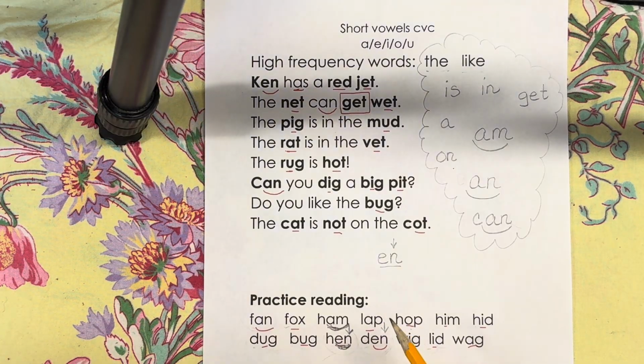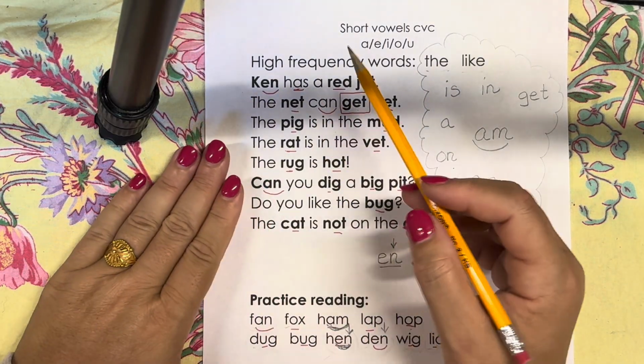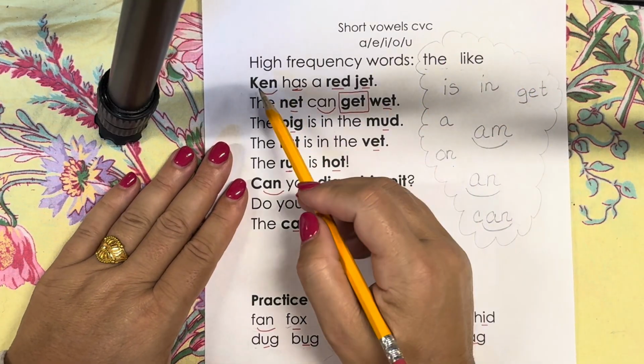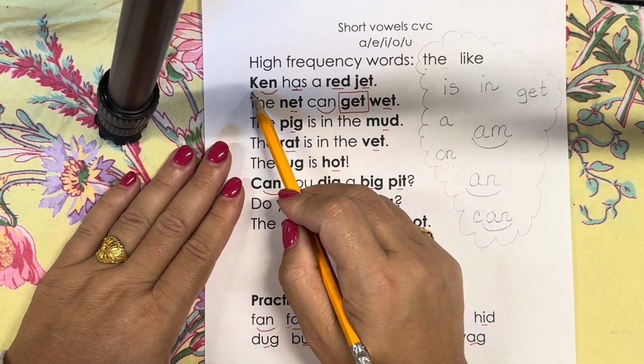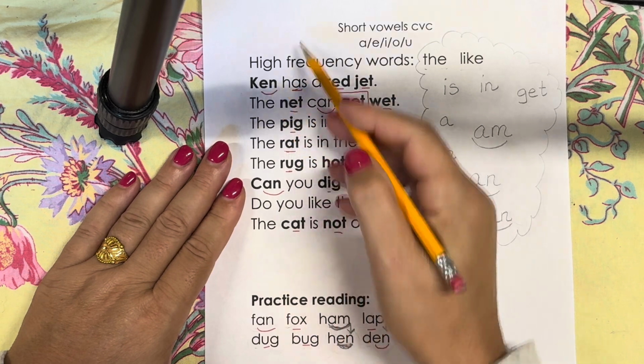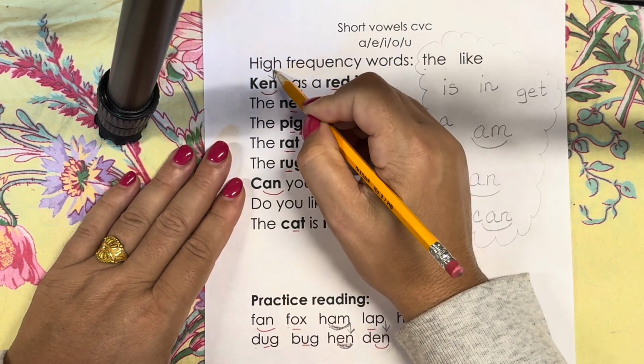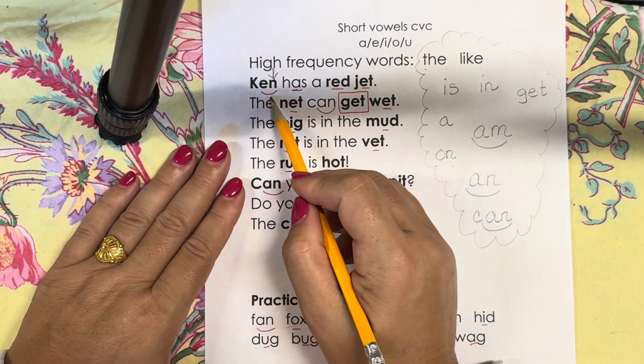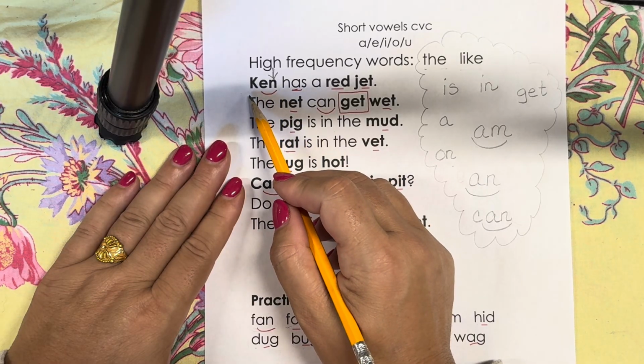Okay, so let's look at the passage now. Let's start here. I have this N sound, and I remember this says N. So I'm going to blend this. Ken. Oh, okay.